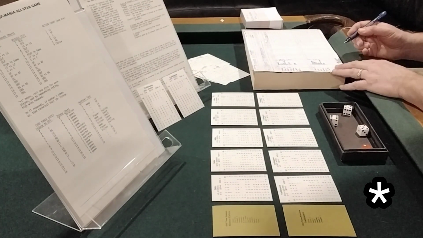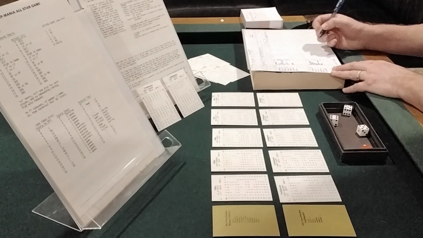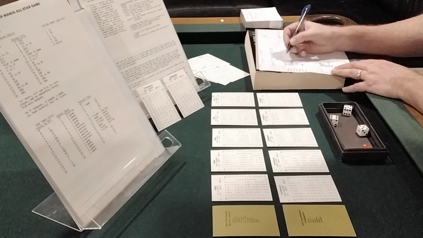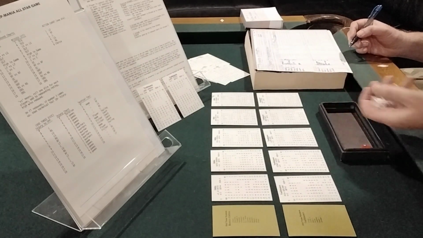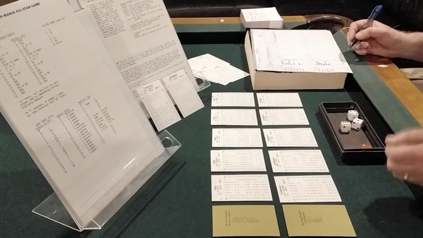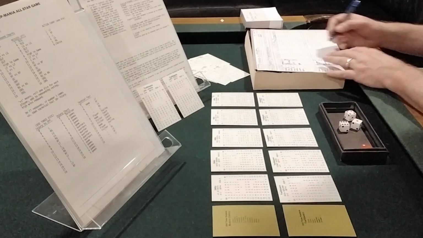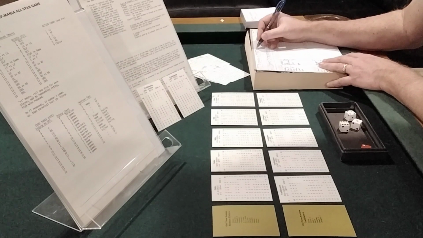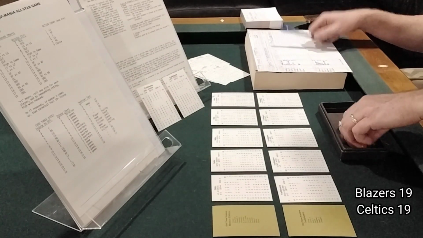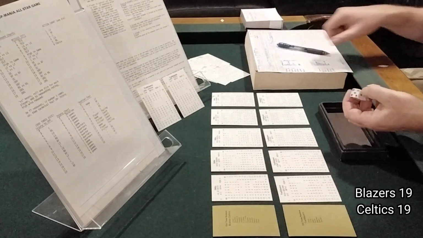So Havlicek's going to score. Smith's going to get the foul. Hondo heard me talking. He's got 1 free throw. Got 6 points. And 6, 7, 11. He's got his 7th point. Game's all square at 19. This is getting to be pretty close here.